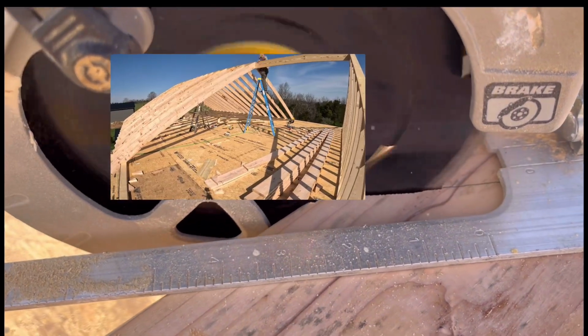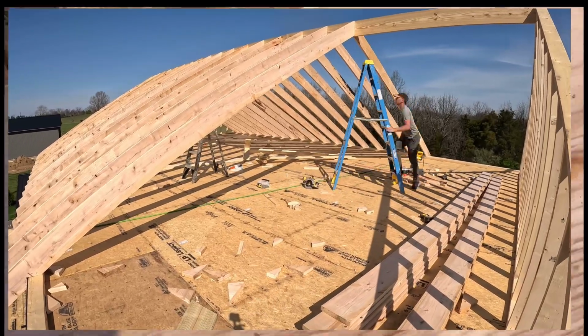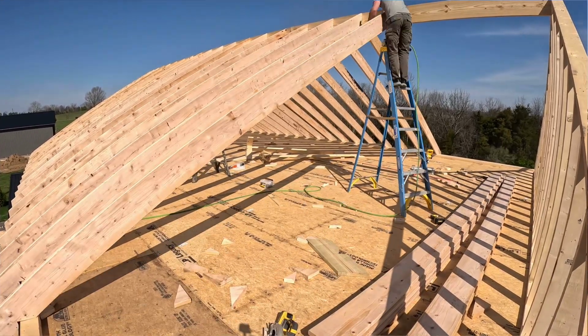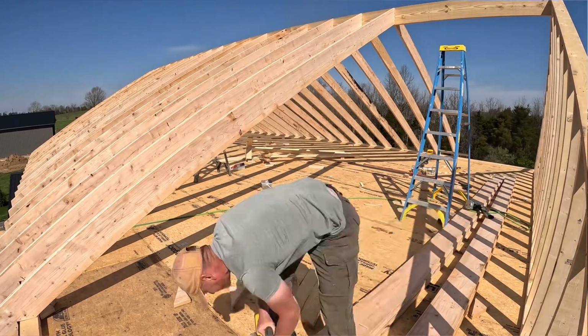Once you get these all cut out, and as long as you got all your measurements, you just copy it. It works perfect. As long as the rafters are all the same size, it'll keep a nice straight ridge line or ridge board all the way across there.